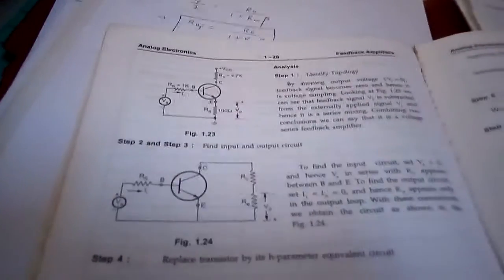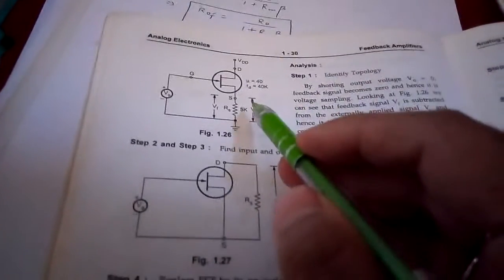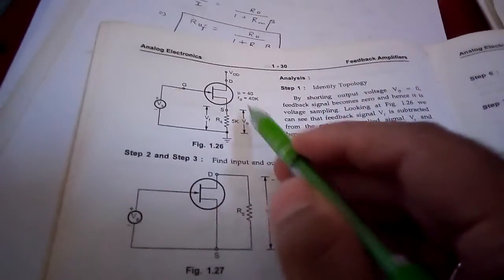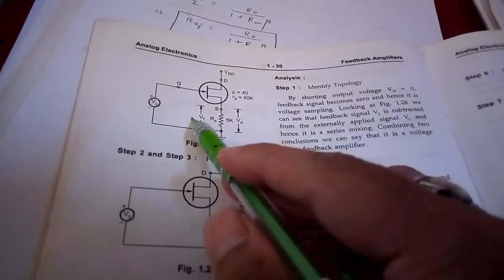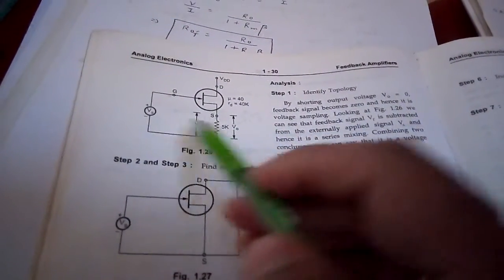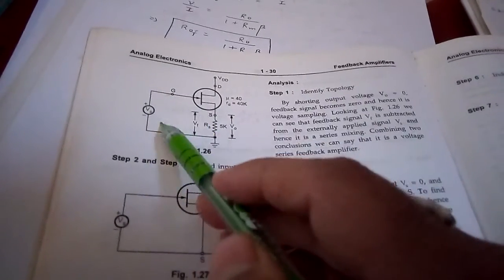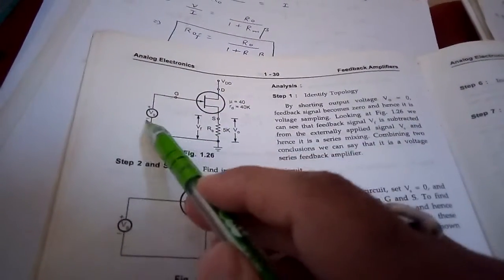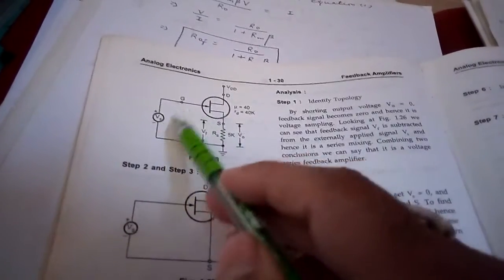Now next circuit. Again, same case is here. If we make V naught 0, then feedback will become 0. So this is voltage sampling. And again, this Vf is being mixed in series with Vs, or this Vf is opposing this Vs. That's in series. That's why this is series mixing.